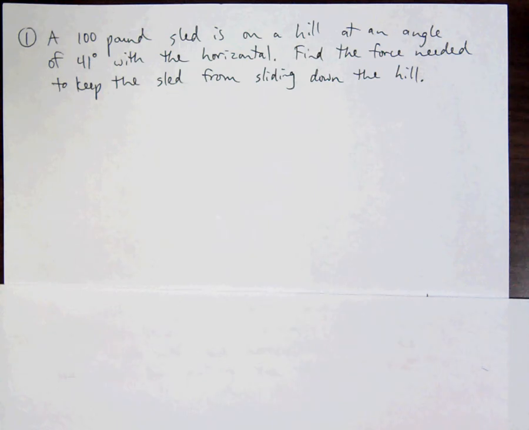Okay, we're gonna go ahead and try to solve one of these force problems. So it says a 100-pound sled is on a hill at an angle of 41 degrees with the horizontal. Find the force needed to keep the sled from sliding down the hill. So first we need to draw a picture.